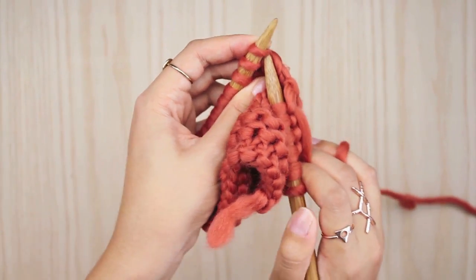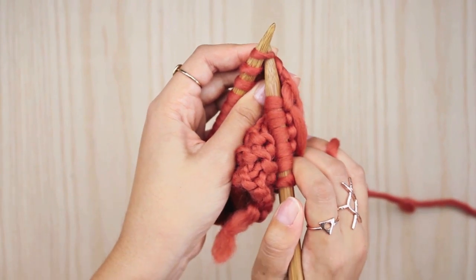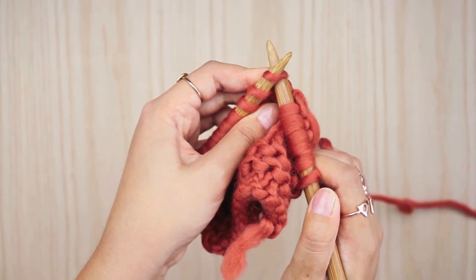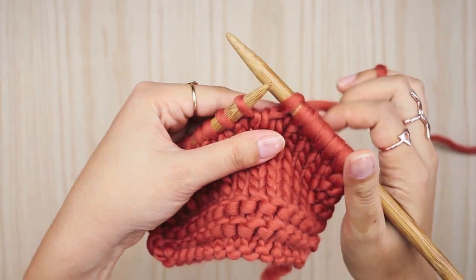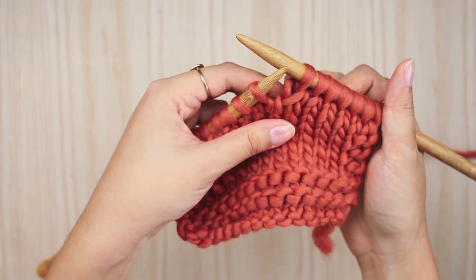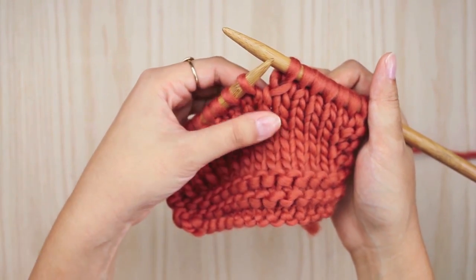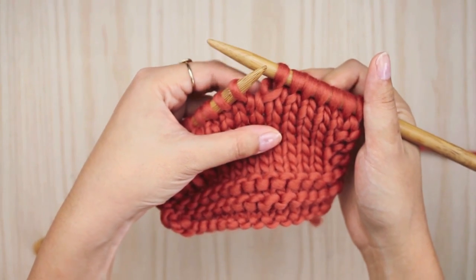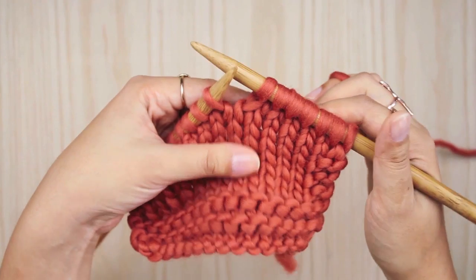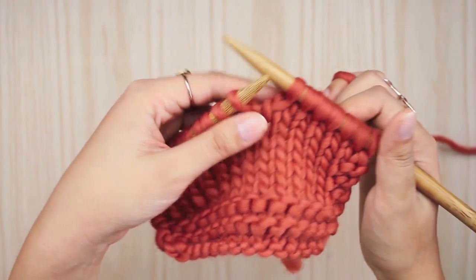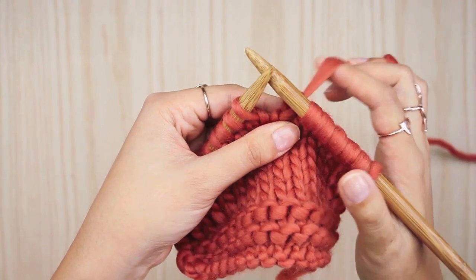But then you notice that when you go into the next stitch, there's a bit of resistance. It's not really going in very smoothly, and you knit into it anyway. And then you look at your stitch and you go, something looks kind of funny there. This stitch doesn't look like the rest of the stitches on my needle. What's going on? Now, what's happened is that you have twisted your stitches. So let's take this stitch that we just knit back off.